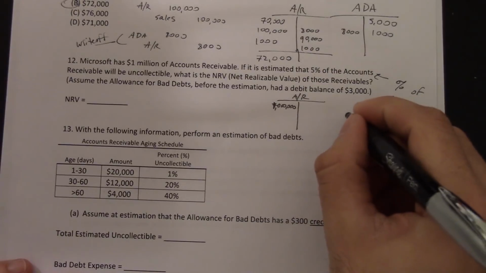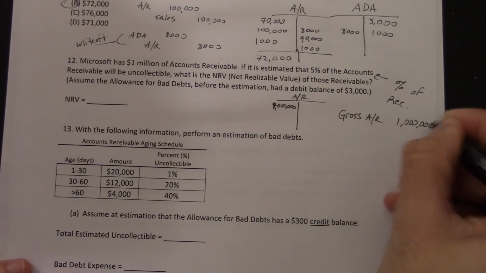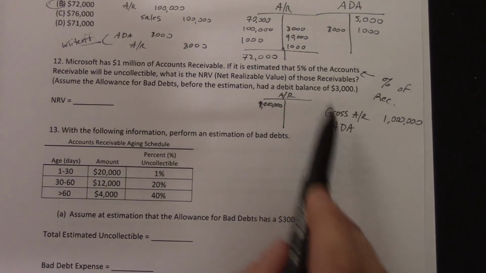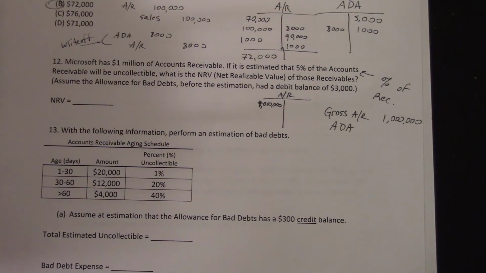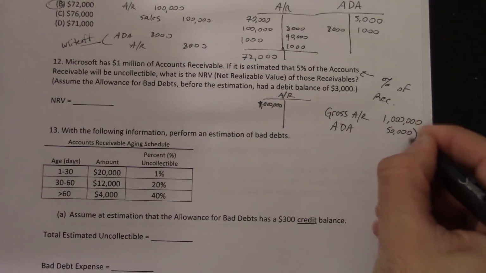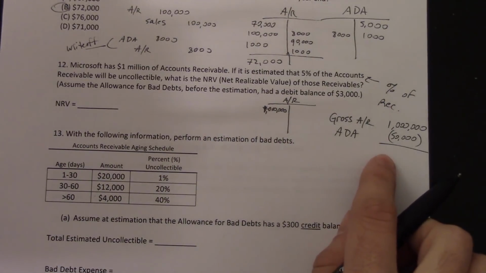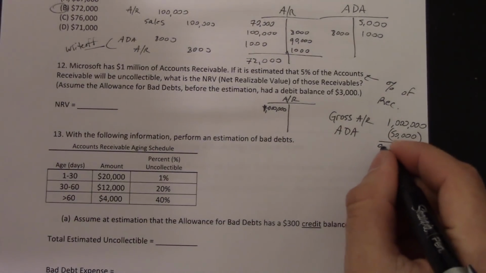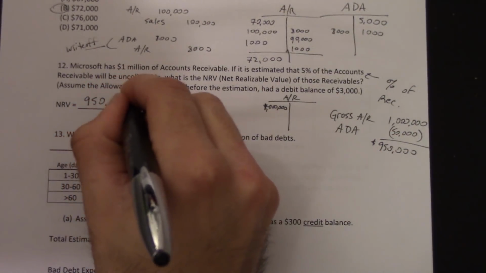So our gross accounts receivable is $1 million. What's our ADA? Well, our ADA ending balance is 5% of accounts receivable. So we'll take 5% of 1 million to get $50,000 in ADA, and remember it's a contra asset, so it takes away from accounts receivable, and we're left with $950,000 as our net realizable value.